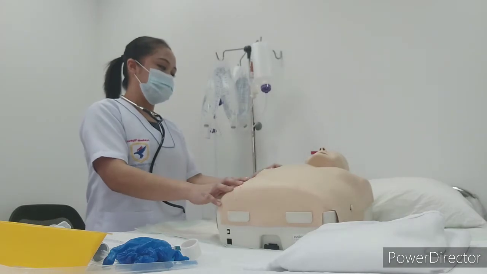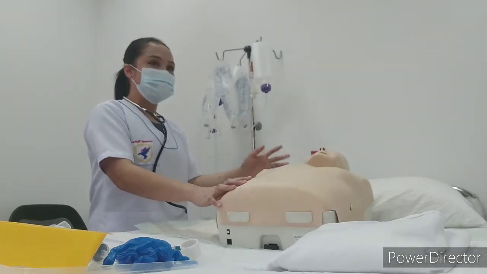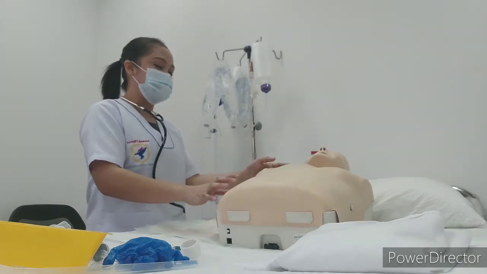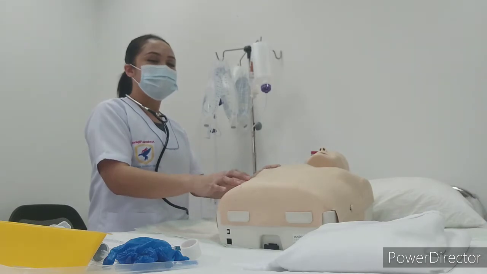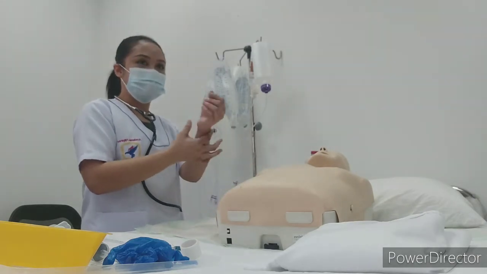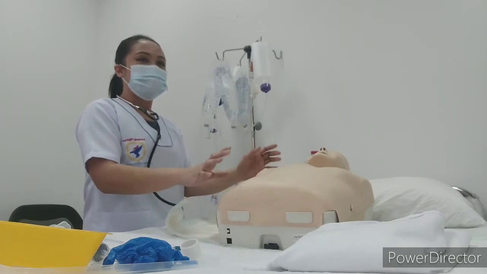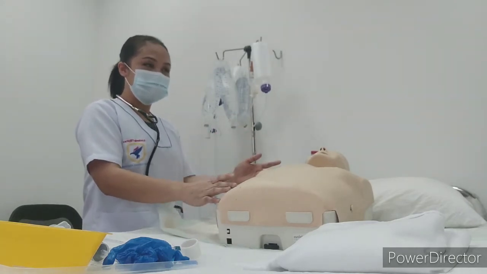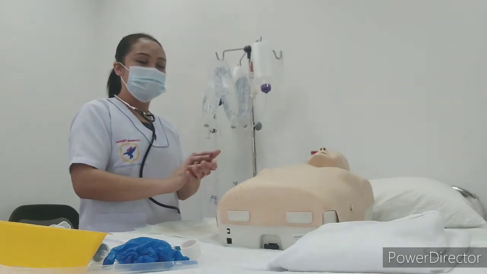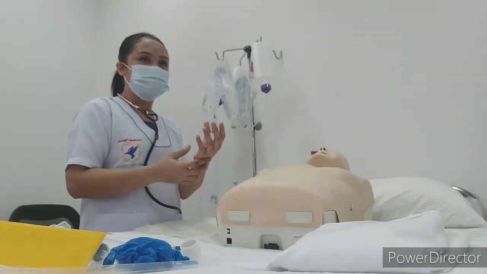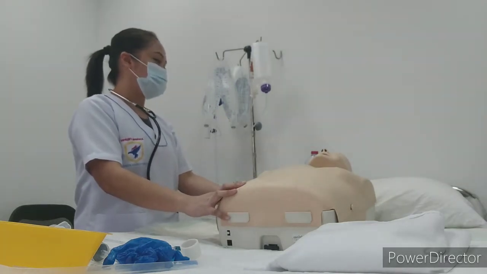You need also to identify the patient now. So if the patient is conscious, you will ask him his complete name and date of birth, and you will check the wrist. There is the complete name and the date of birth of the patient. If he is unconscious, you will ask the family member his complete name and the birth date, and check also the ID of the patient. So now we will start the procedure.